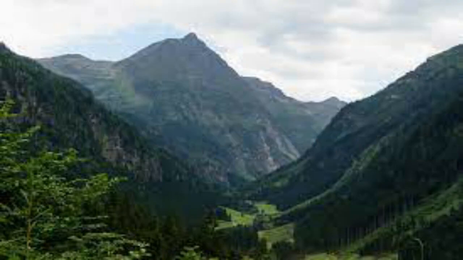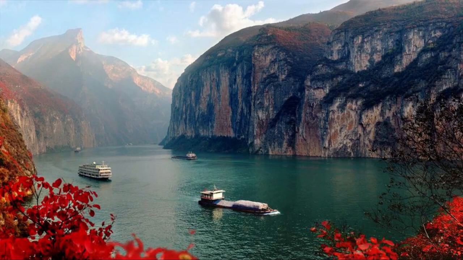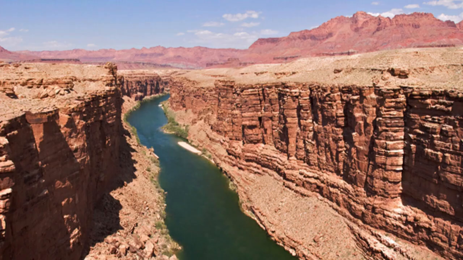Next one, gorges. The rocks are very hard. The river cuts a very narrow valley called a gorge. Once again, I repeat, the rocks are very hard and the river cuts a very narrow valley called a gorge. A valley is wide at the top and narrow at the bottom, but a gorge is simply equal at top and bottom. For example, Bison Gorge is located in AP. Indus Gorge is located in Kashmir.